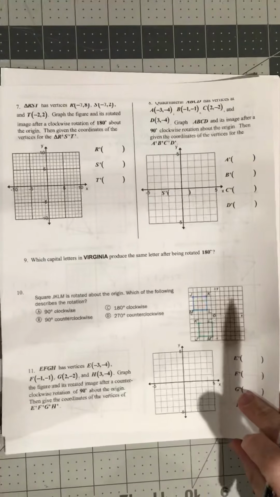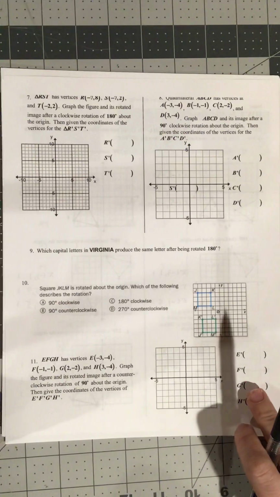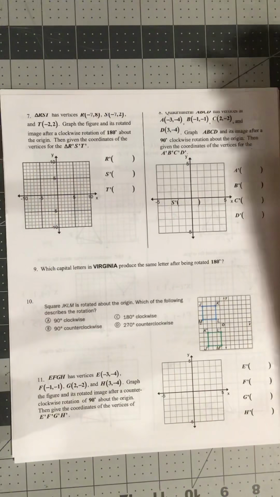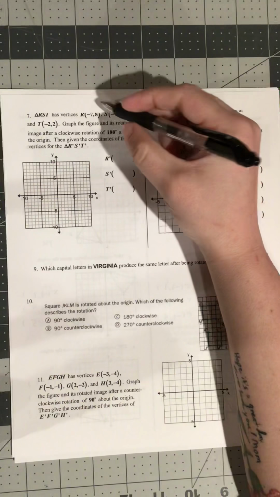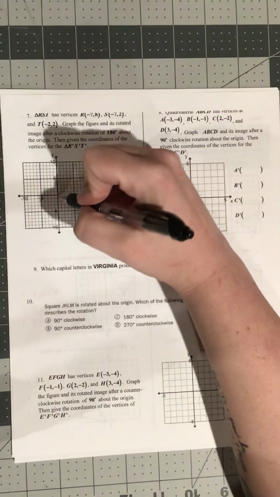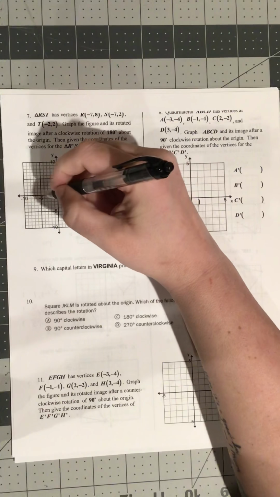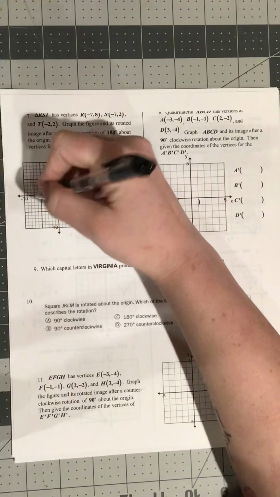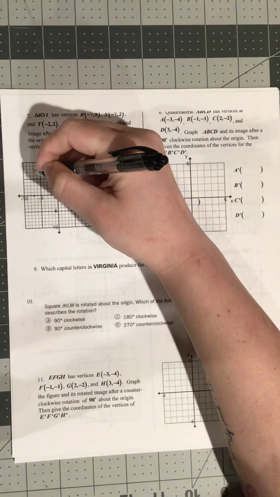So let's look at something like this. It's not given for us, so we're going to have to graph it first. So we're given -7. So I got to go over 7: 5, 6, 7, and then up to 8: 5, 6, 7, 8.